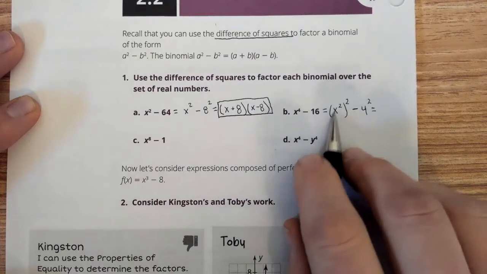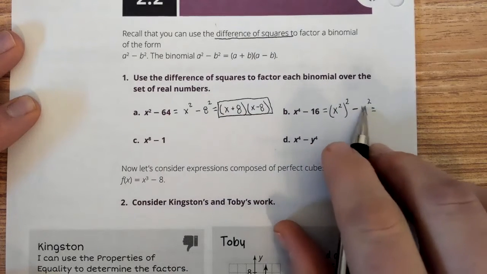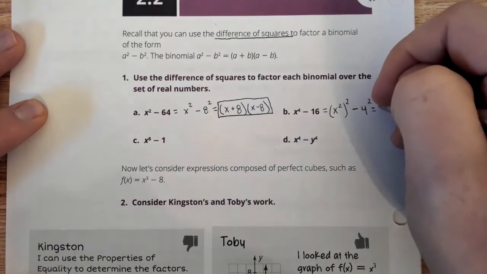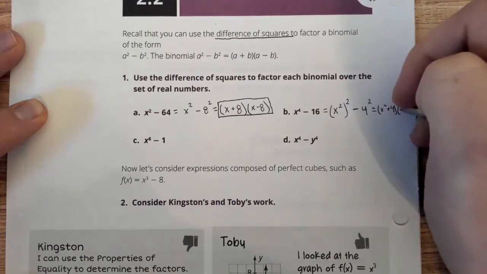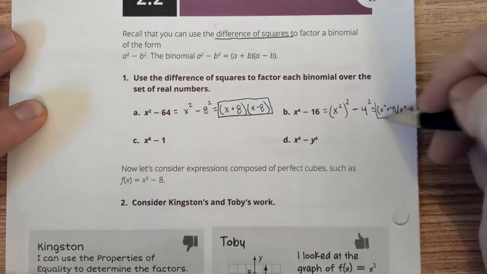We've got a term being squared, and then we're subtracting another term being squared. So this will simplify into x squared plus 4 times x squared minus 4. All right, fantastic.